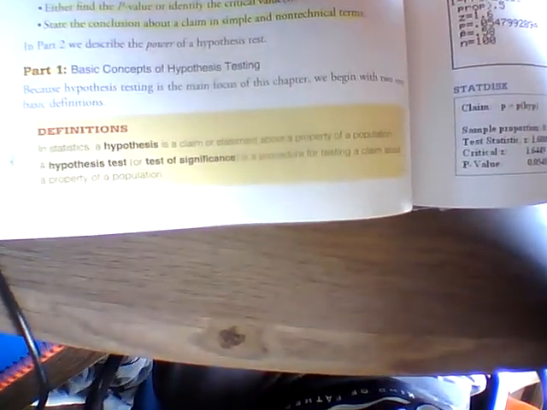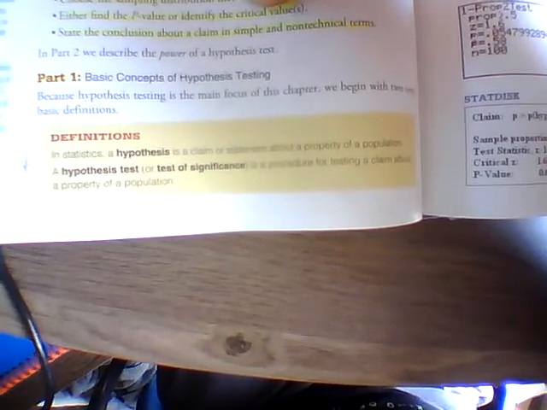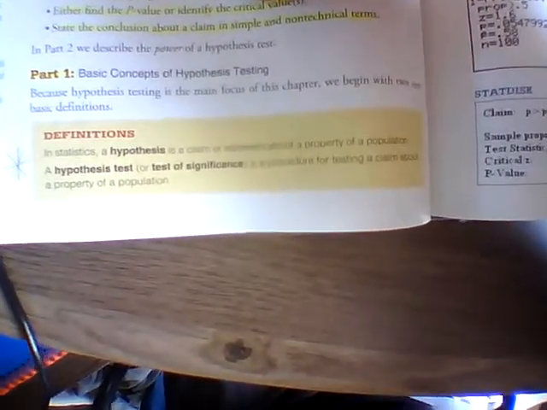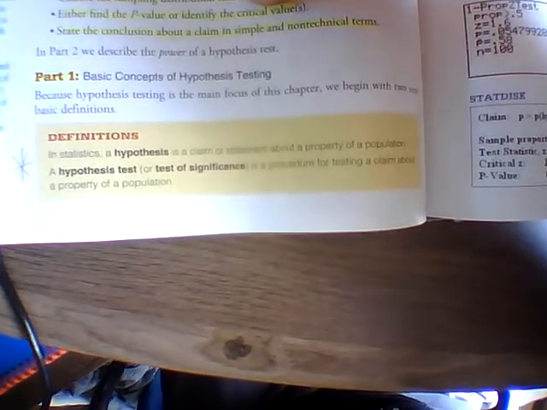Okay, so if we look at part 1 here and we talk about the definition. In statistics, a hypothesis is a claim or statement about a property of a population. So a hypothesis test, or a test of significance, is a procedure for testing a claim about this property of a population.